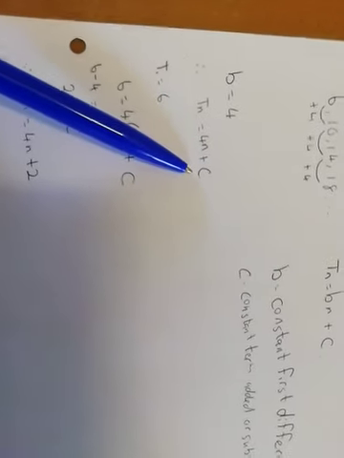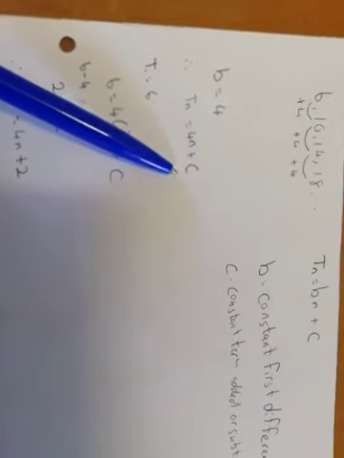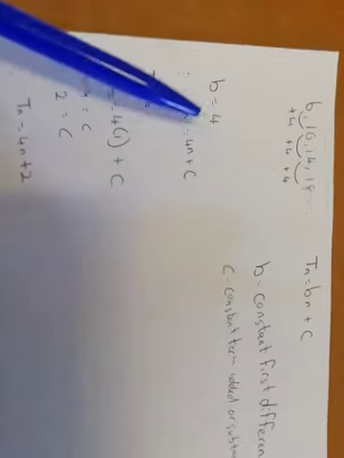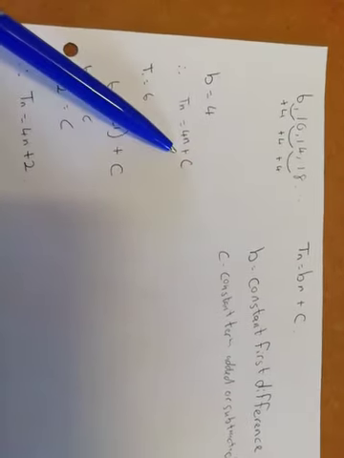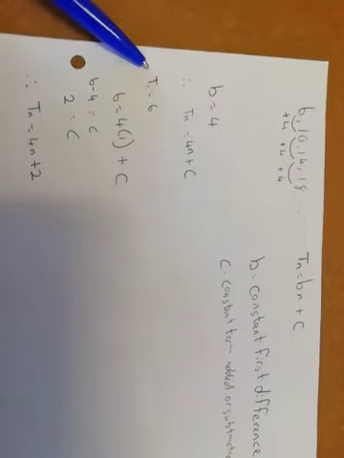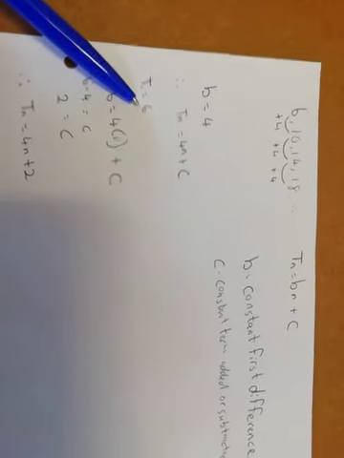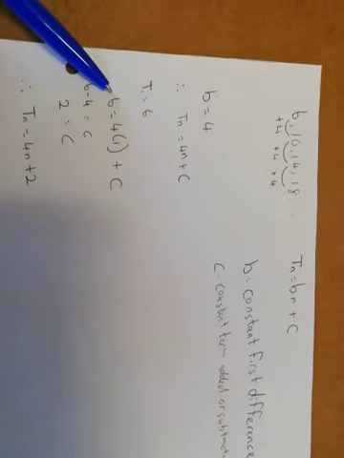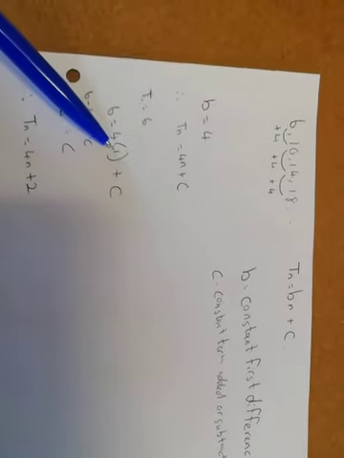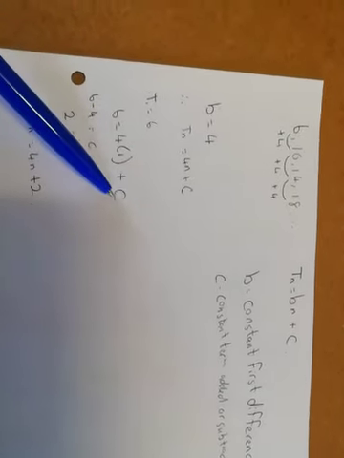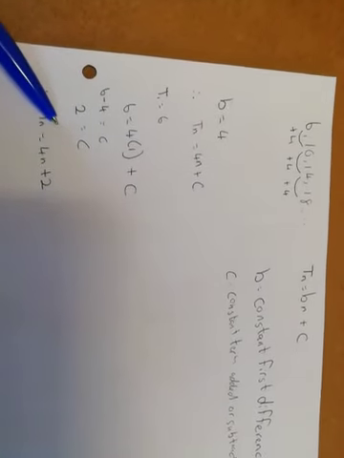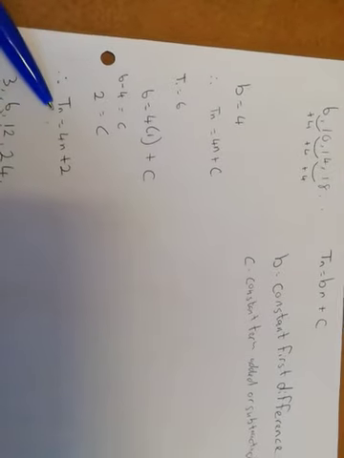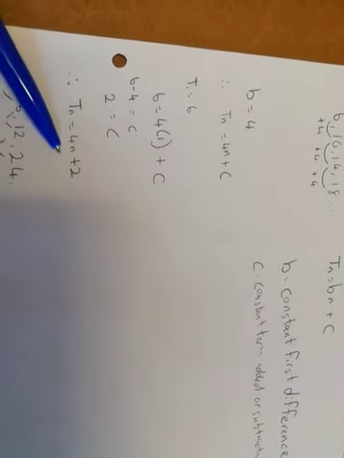Next, we need to find c, and to do that, we will substitute our first term into the formula. So term 1 is equals to 6. So we will write 6 is equals to 4 times 1 plus c. Then you solve to get c is equals to 2. And your formula is Tn is equals to 4n plus 2.